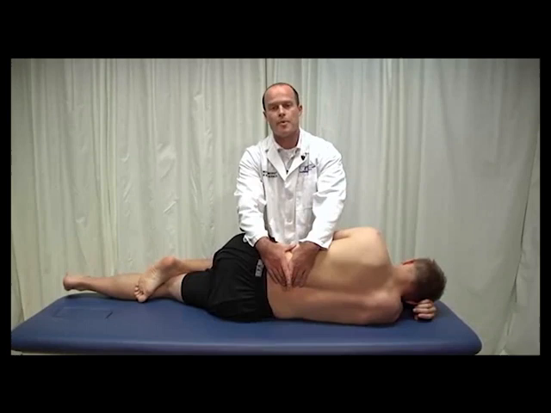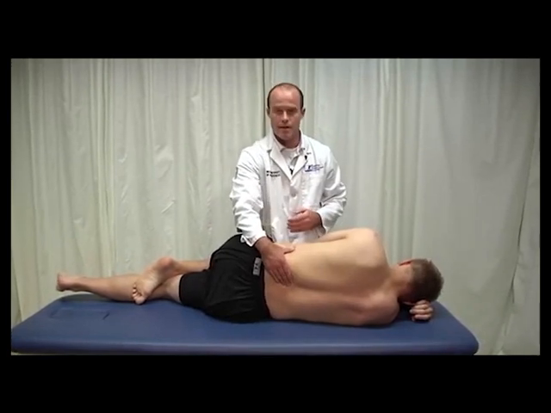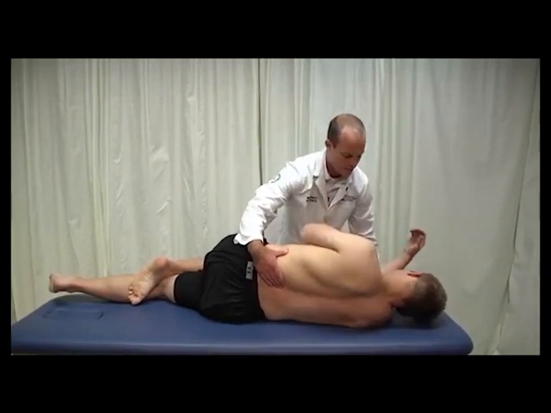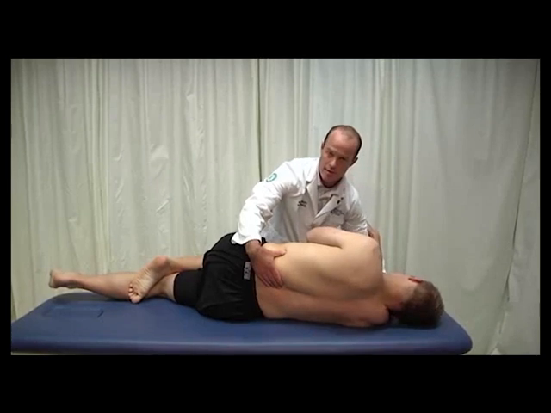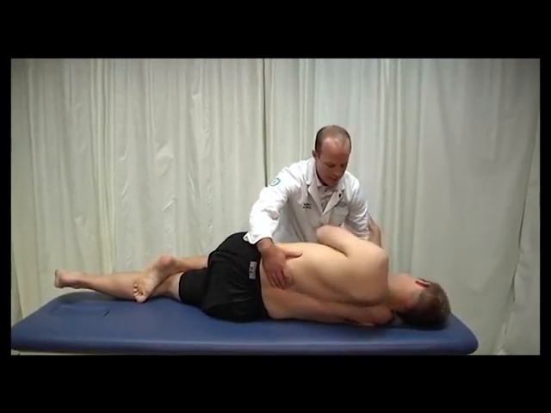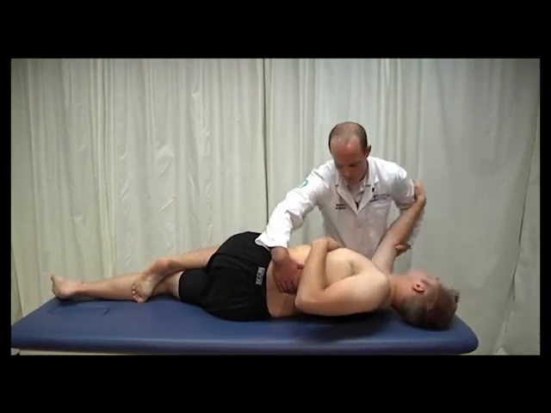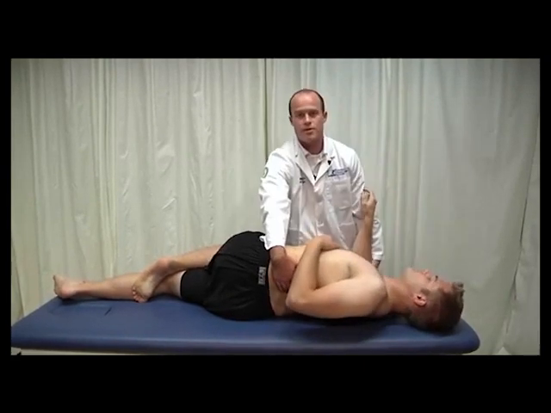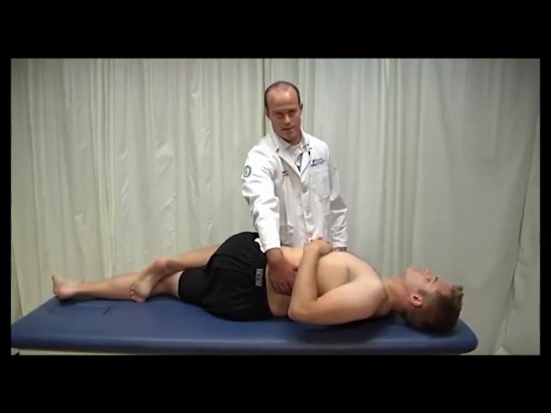Now I'm going to switch my monitoring hand, still on that L3, L4 region, and with my superior hand I'm going to be grasping the patient's elbow, and the patient will also grasp my elbow, and I will be pulling anteriorly and superiorly to induce rotation to the left and side bending to the left.